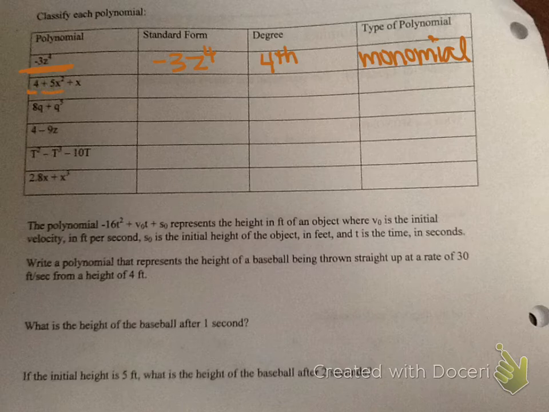On this one, we have 3 terms. Standard form is going to be largest exponent to smallest, so 5x squared plus x plus 4. The degree, we just look at the largest, so this is a 2nd degree. And it's a 1, 2, 3 pieces trinomial.